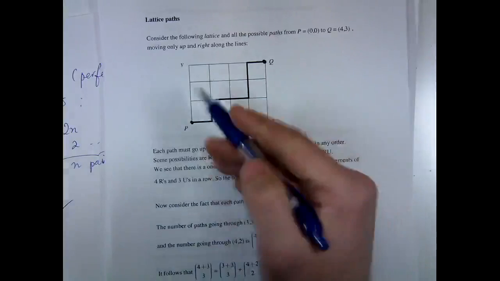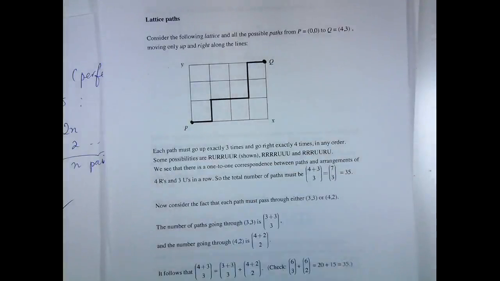It starts at the bottom left and goes to the top right, and it should never, ever go back by going left or go back by going down. And how many ways can you do that? Well, okay, it's easy to read. Each path must go up exactly 3 times and right exactly 4 times in any order.